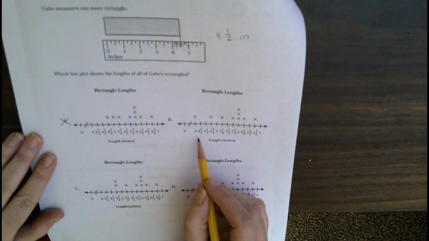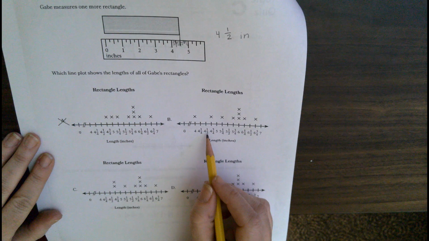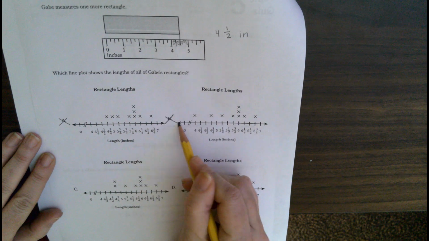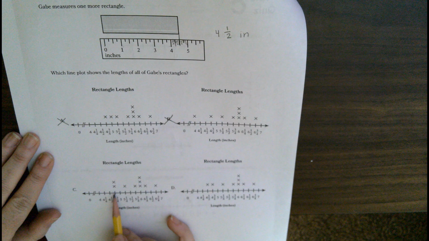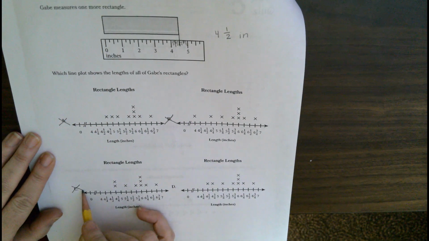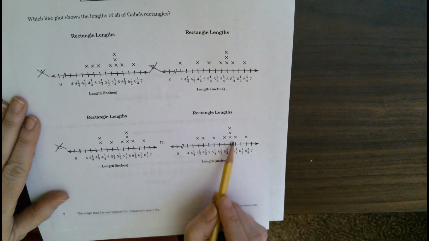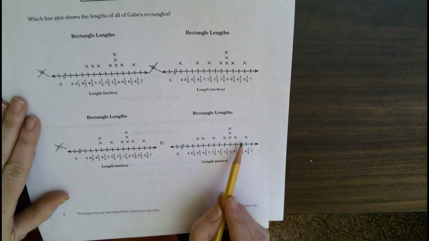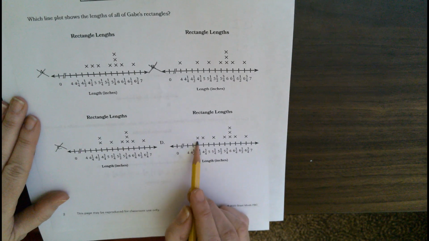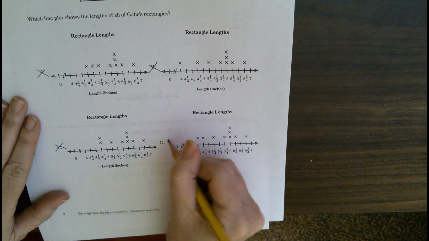Okay, I look here, I have no rectangles plotted at 4.5 inches. I look here, I have no rectangles plotted at 4.5 inches. And then finally, this last choice shows me all the same data that was on the previous line plot, but they have added an X at 4.5 inches. So this is my correct answer.